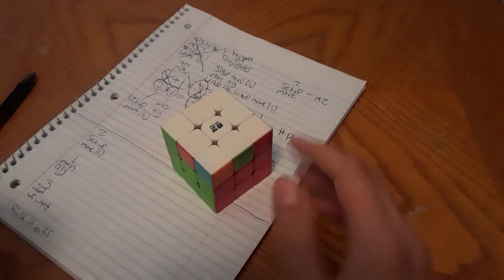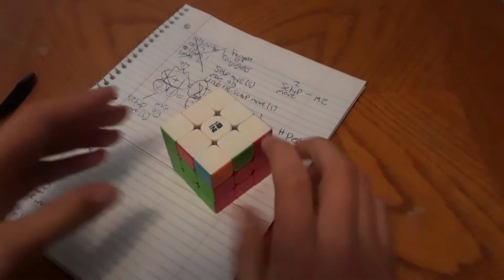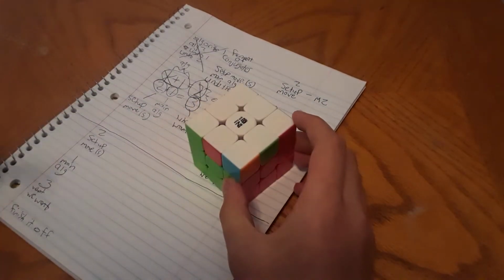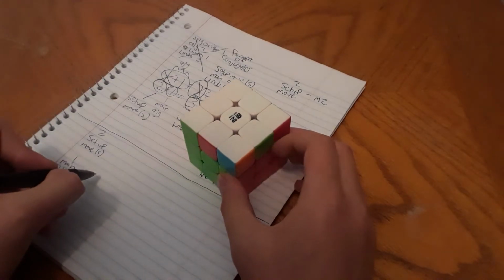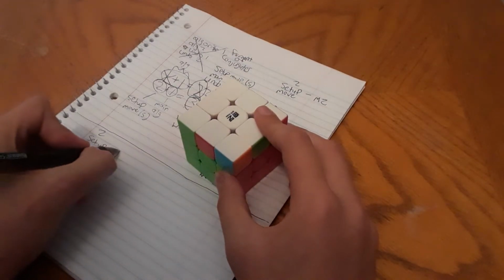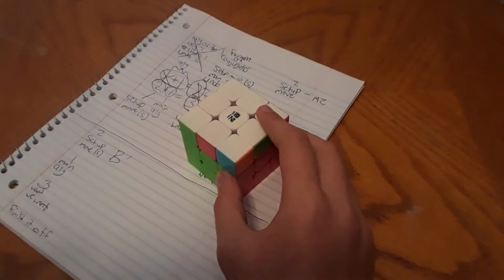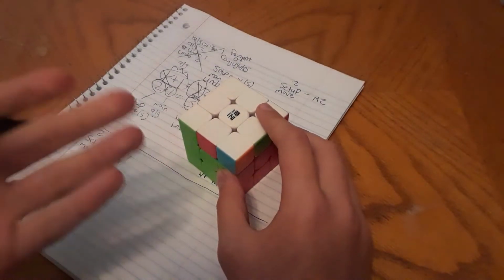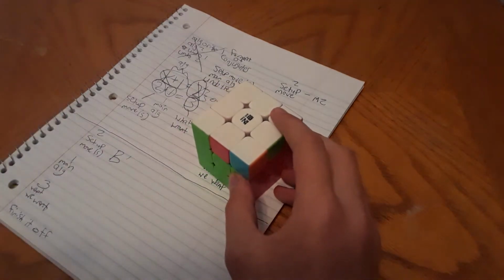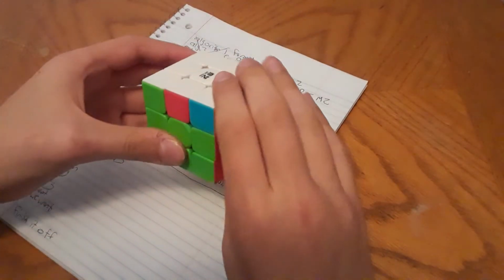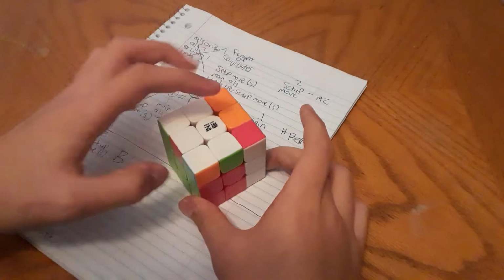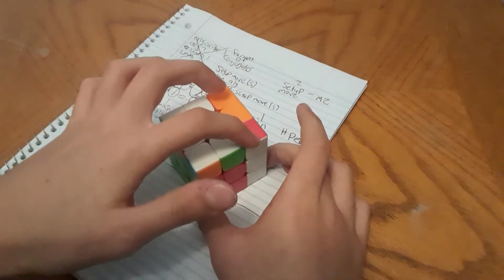So in order to turn this into a J perm, you need to do a setup move. So this setup move can be, let's say, a B prime. Bear with me, guys, I use a different notation than most people. And this B prime gets this corner over here.